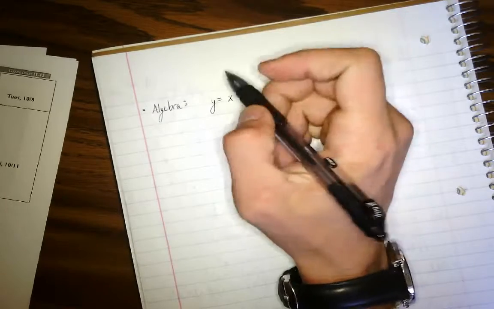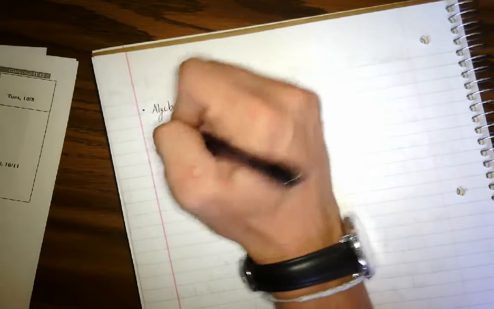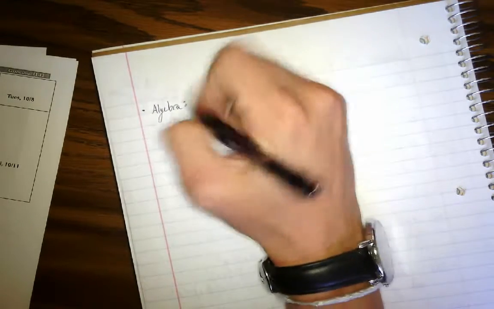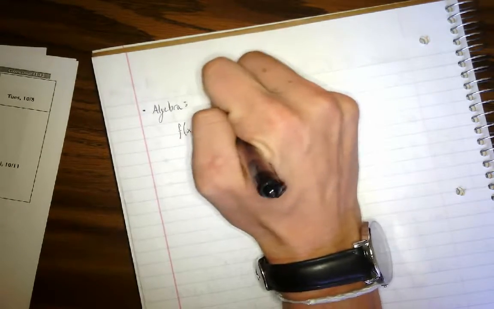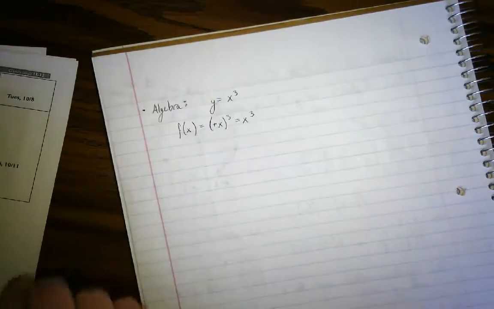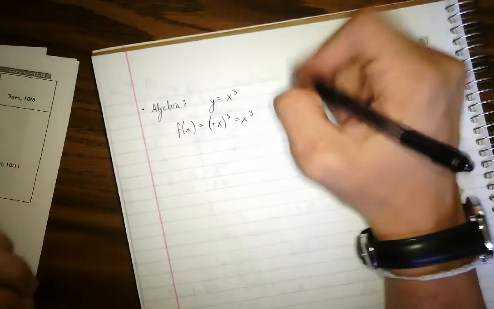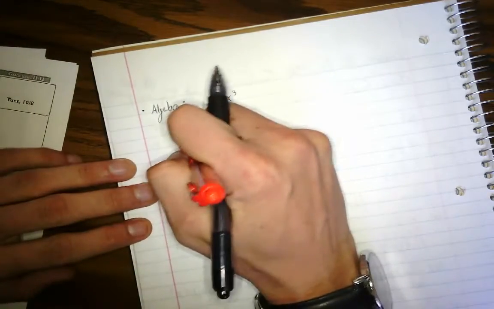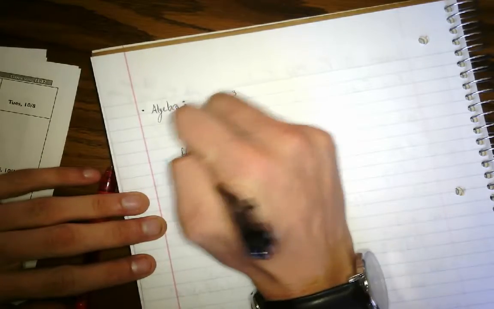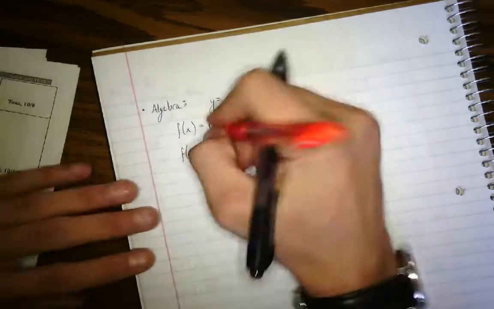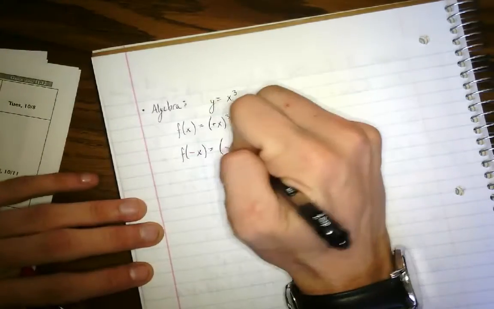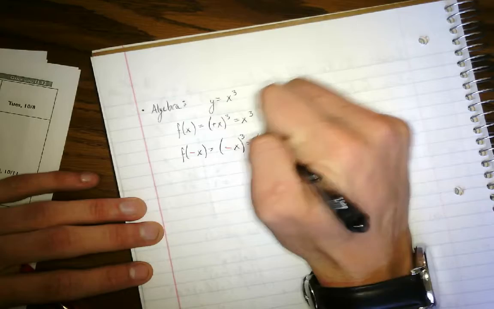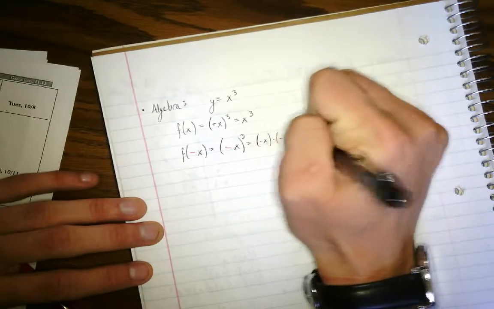So if we have y equals x cubed, we know that f of x is going to give us just that, x cubed. So if we try to put in a negative value now, say f of -x, well, if we cube a negative value, we still have a negative left over. That's like saying -x times -x times -x.